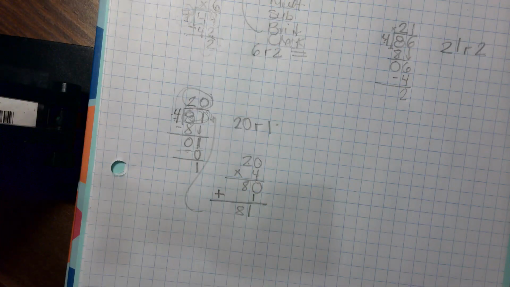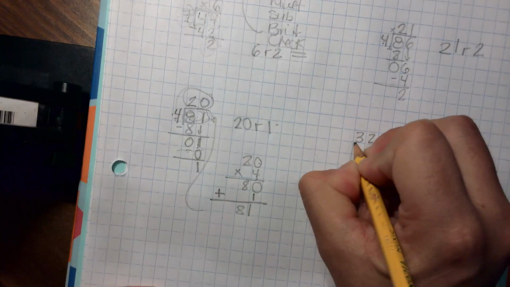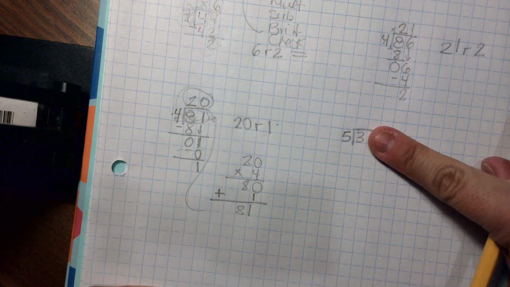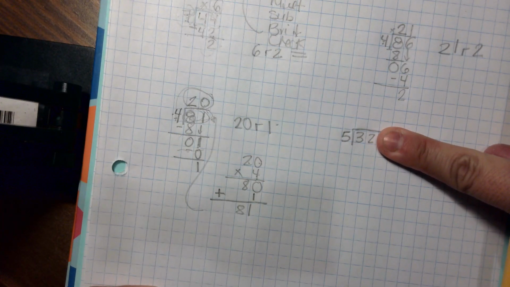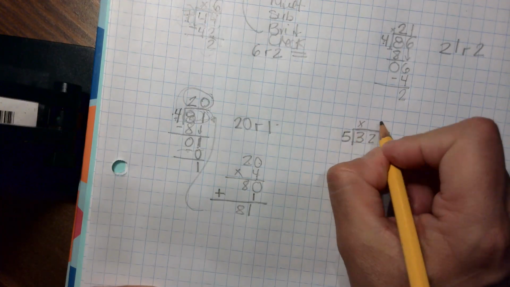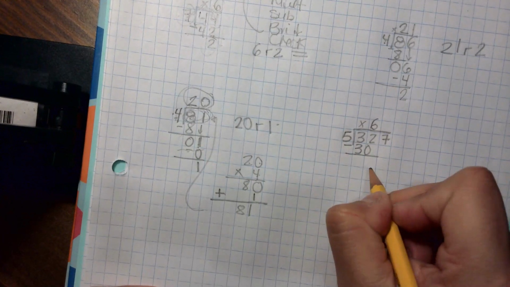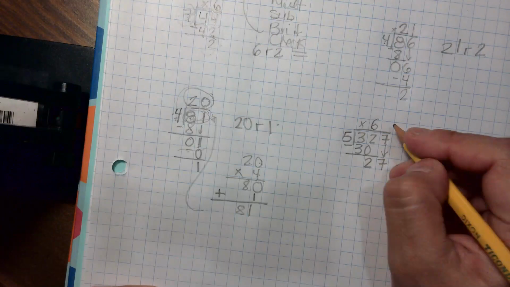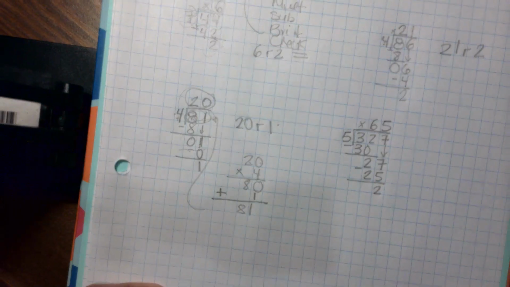What about when the number is bigger? Instead of 2 digits, it's 3 digits. It's the same process. For example, can I divide the 3? No. So I have to take the 32. How many times does 5 go into 32? 6. So there's nothing here. 6 times 5, 30. I subtract, 2. Bring down the 7. 5 times what? 5. 25. Remainder 2. You see that?